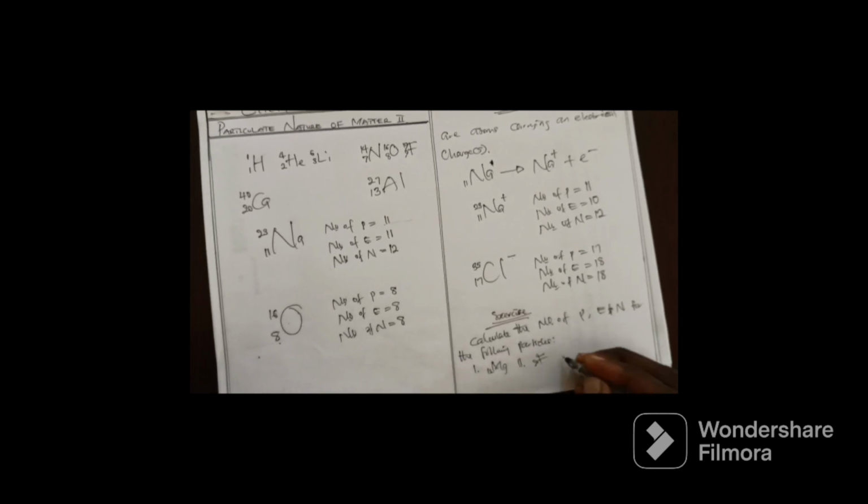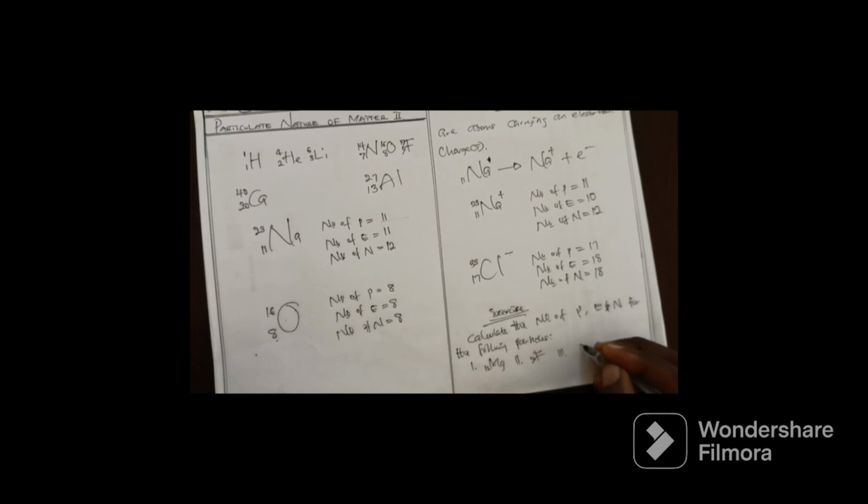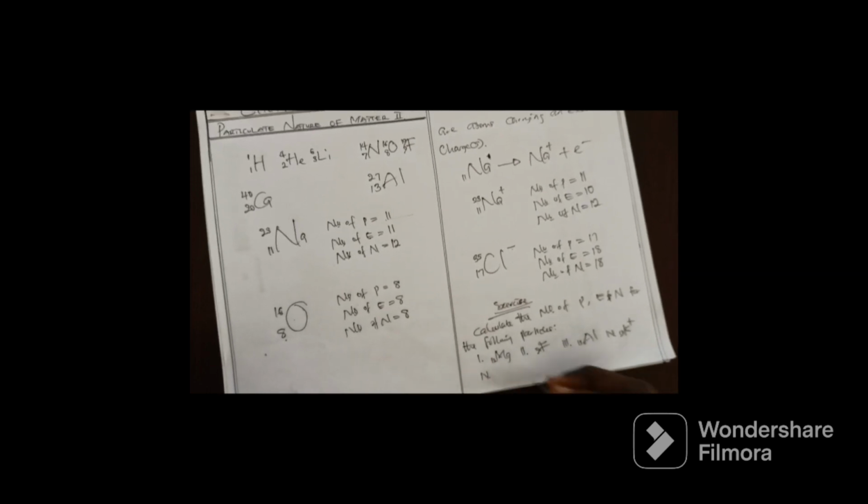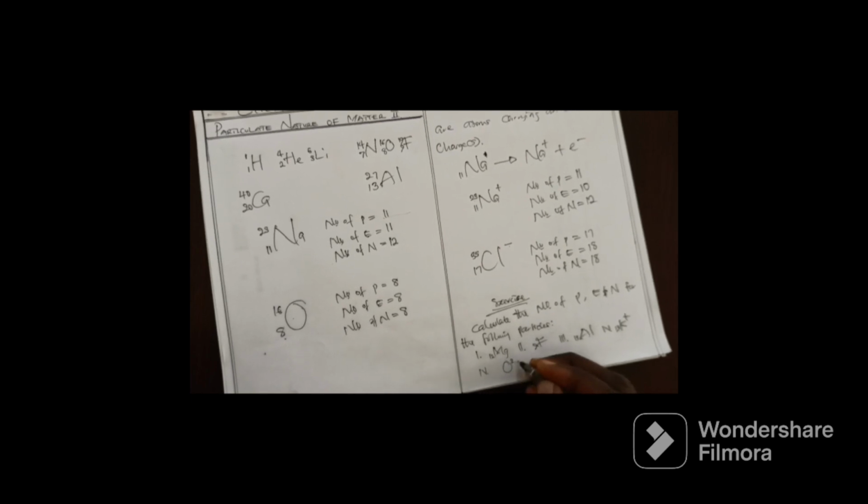Two, let's take fluorine, atomic number of 9. Three, let me add aluminium, 13. Then four, let's pick a cation. Let's pick potassium plus, which is atomic number of 19. And number five, let's take oxygen. Oxygen is 2 minus, and the atomic number of oxygen is what? 8. So just follow my examples and try to work this out.